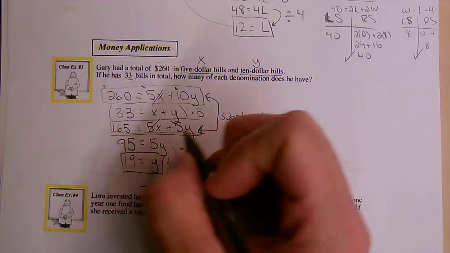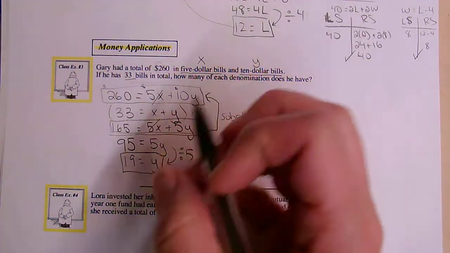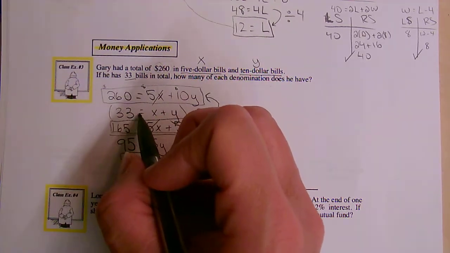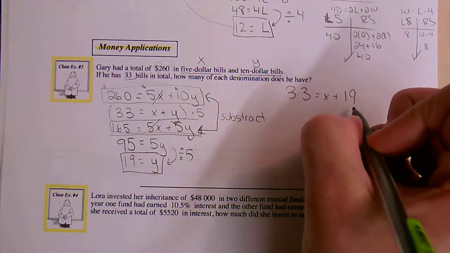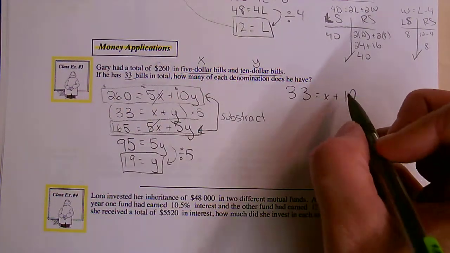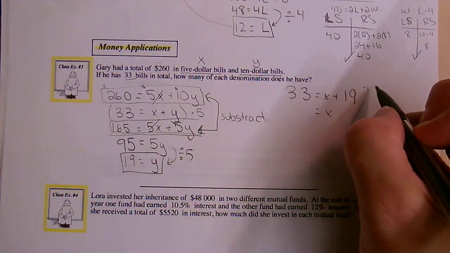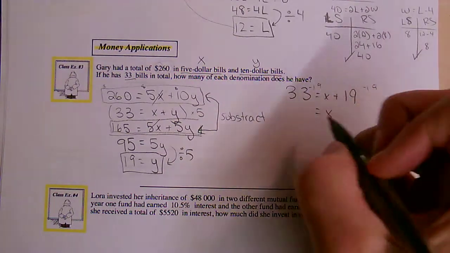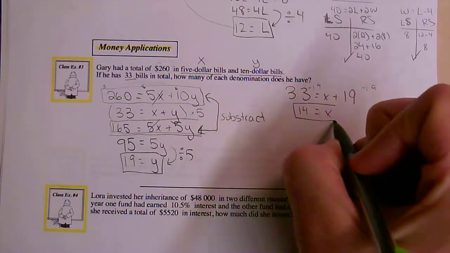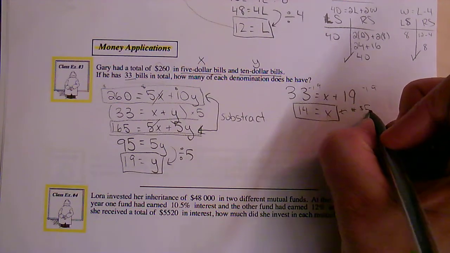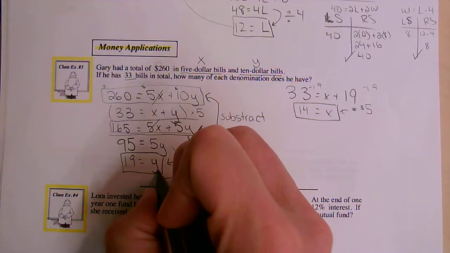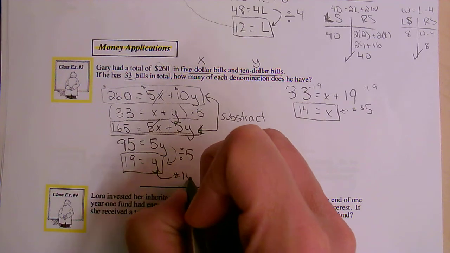So that means I have 19 $10 bills. So then all I have to do is substitute it back into here. Okay, so if I have 19 $10 bills, once I subtract my 19, I'm going to have 14 $5 bills. Okay, so that's the number of $5 bills. This is the number of $10 bills.